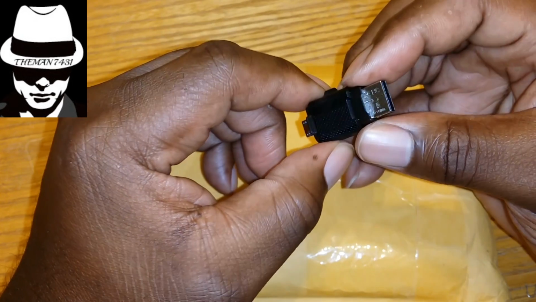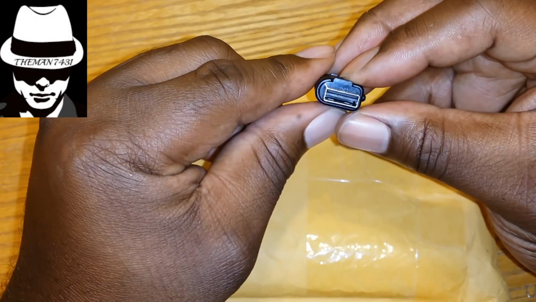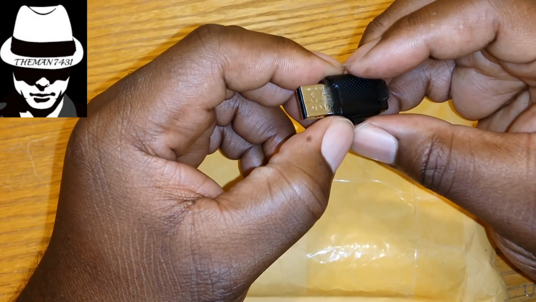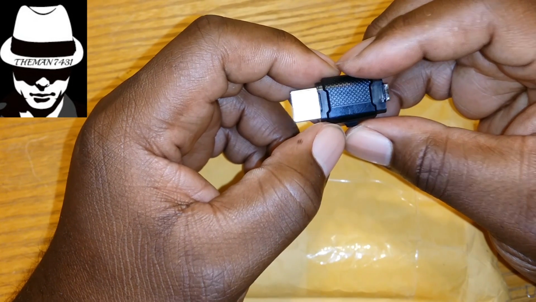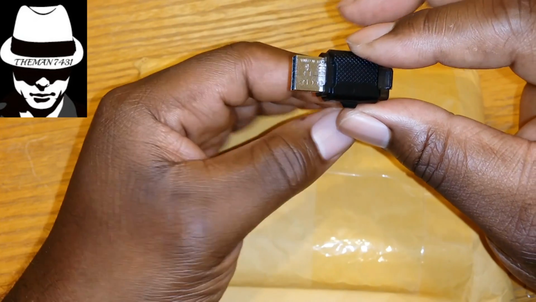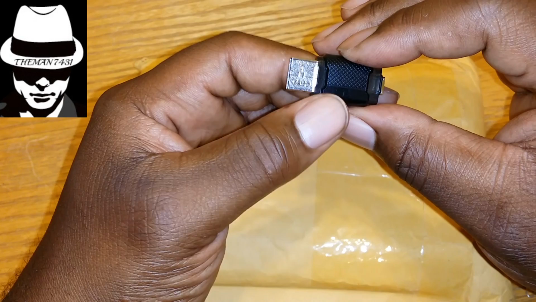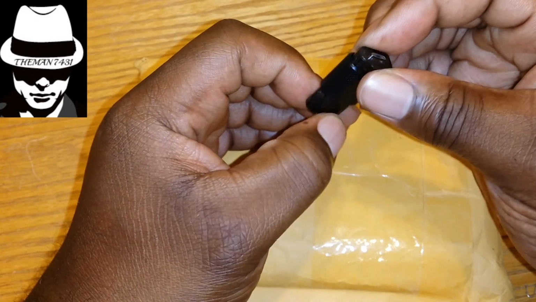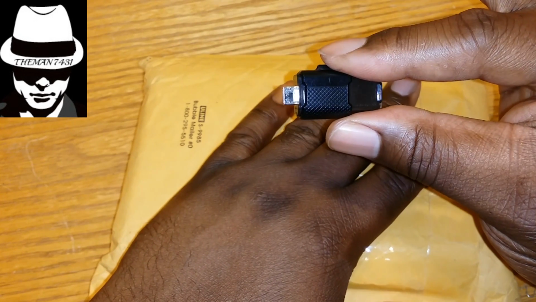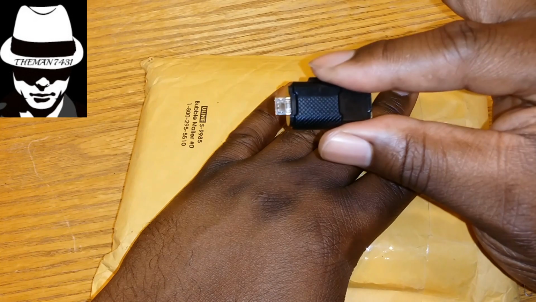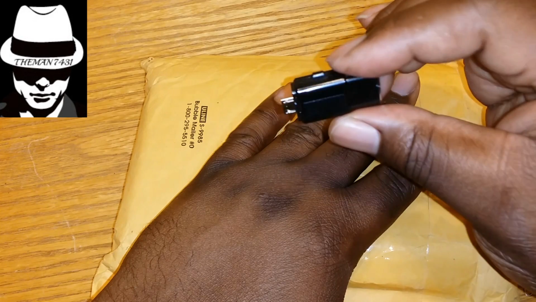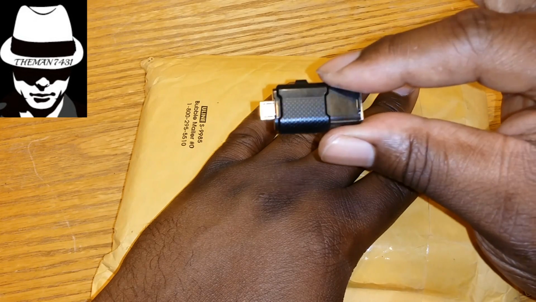Okay, and then on this side, you can stick this in your computer, and if you've got music, videos, etc. that you want to transfer over to this, you can do that as well from your computer, and then stick this back into your phone, and all those videos, music, documentation will be on this, and now you can look it up and play games, listen to music from this onto your phone now.